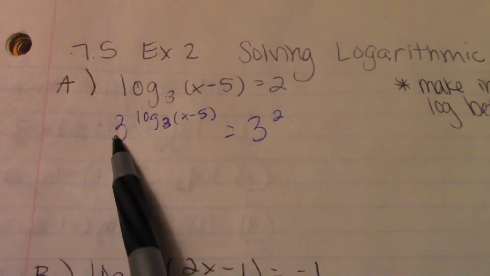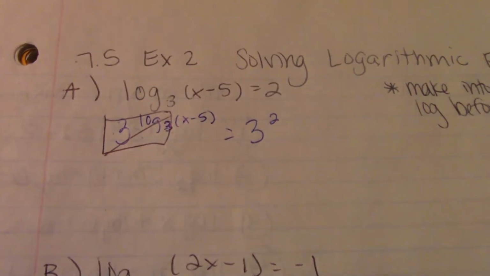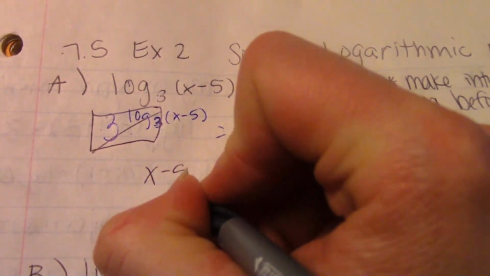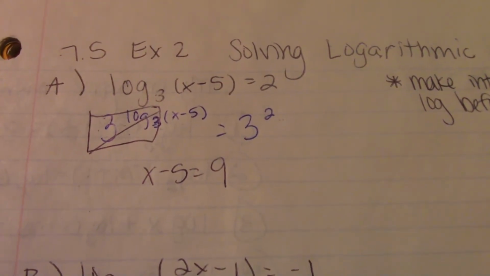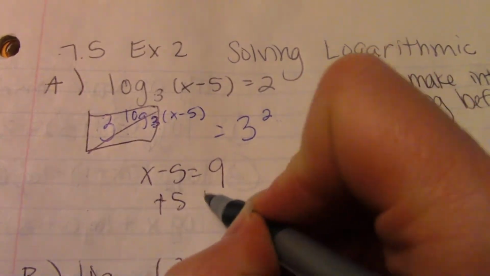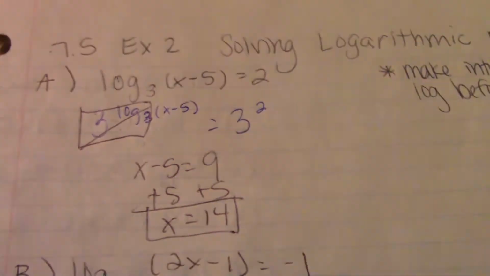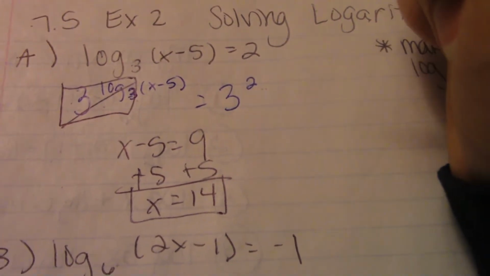Remember, we learned that if this 3 and this 3 match, this just goes away. So now we have x minus 5 is equal to 3 squared, which is 9. That is something you should know how to solve. So if I add 5, x equals 14.